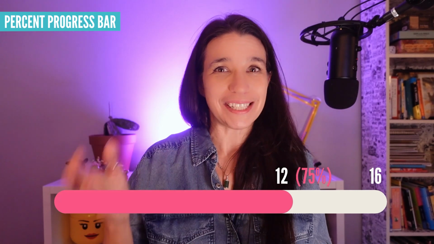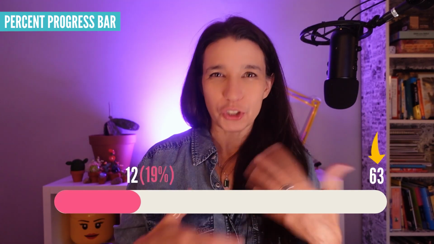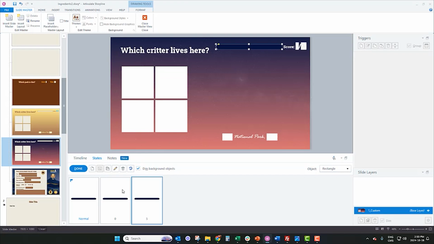But if it's 12 out of 63, then the same bar will show 19%. And here's how to build that. So the first thing we're going to do is create a progress bar that has a different state for each 5% increment. So 0, 5, 10, 15, 20, all the way up to 100.